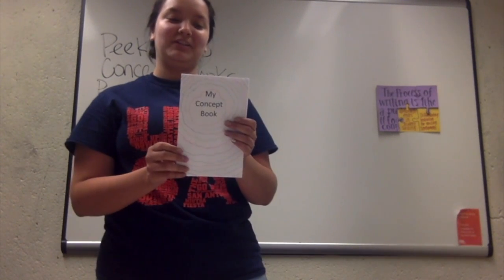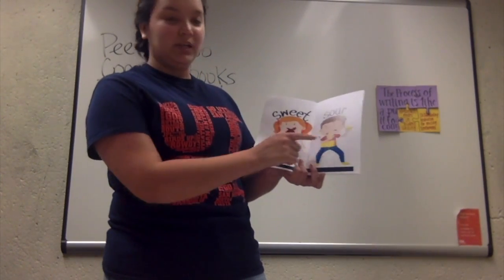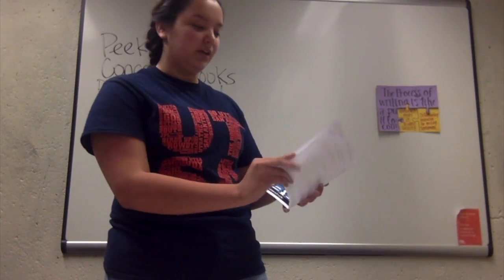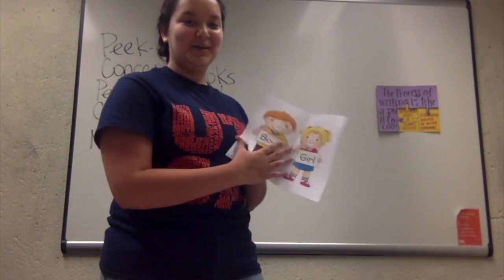Next up is the concept book. The concept book illustrates what concepts. And for this concept book, they're explaining what sweet and sour, ice cream and lemon, short and tall, and boy and girl.